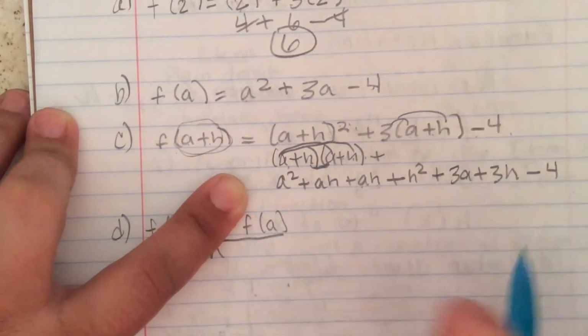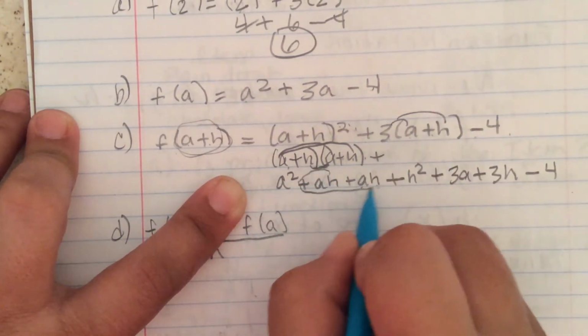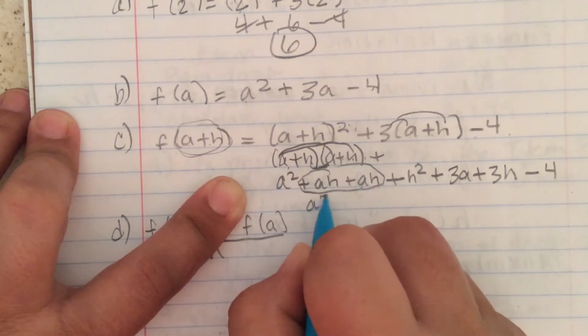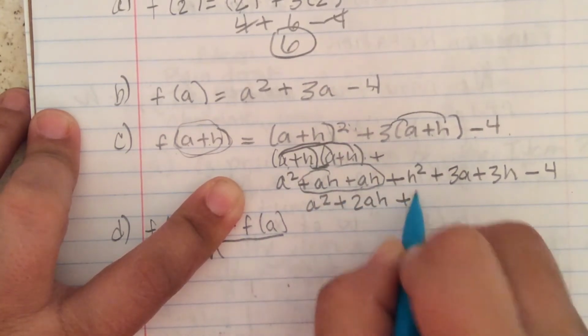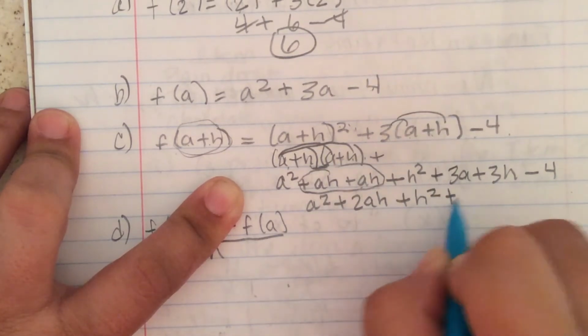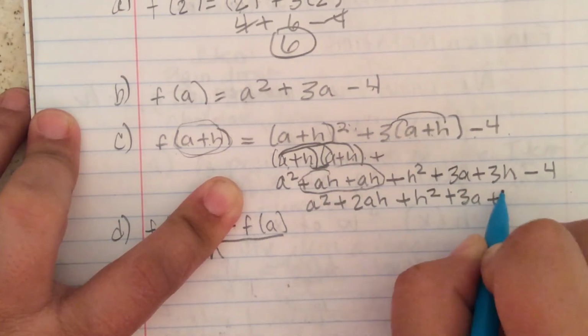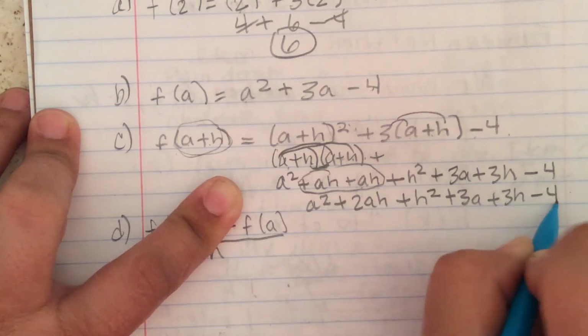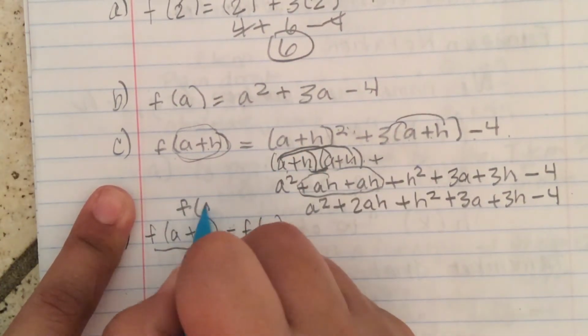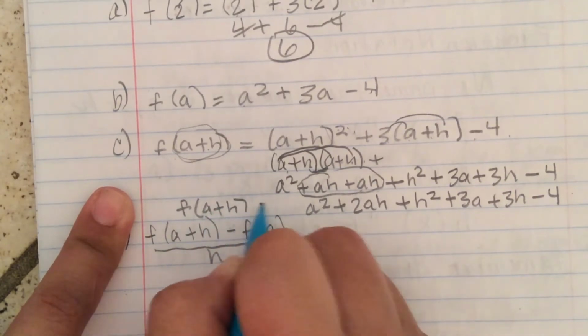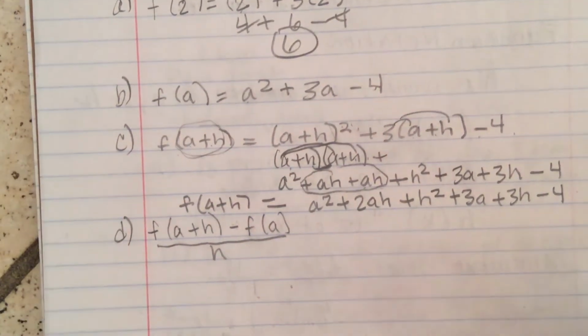Now, the only two things we can combine are the two ah terms. So that's a squared plus 2ah plus h squared plus 3a plus 3h minus 4. So this right here is f of a plus h. That's what that equals.